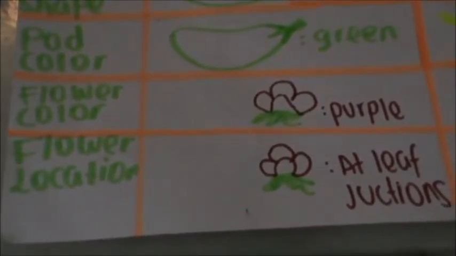Phenotype. In this case, the plant that we used was the pea plant. So our phenotype is this one. In this part is the trait. You can see the seed shape, the seed color, the pod shape, the pod color, the flower color, and the flower location. The dominant form in the seed shape is smooth.